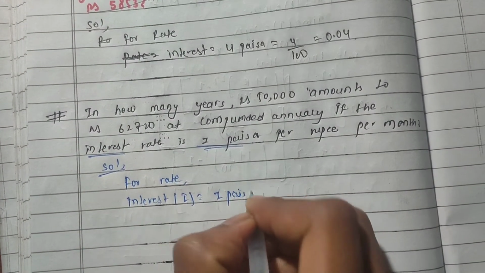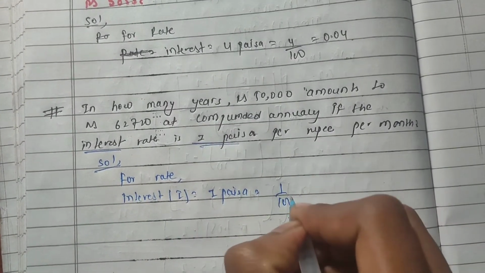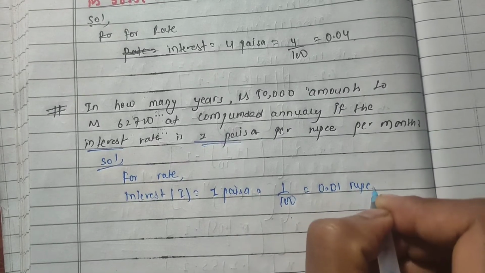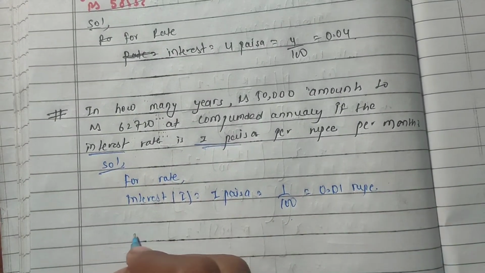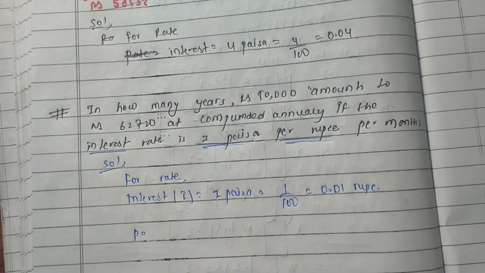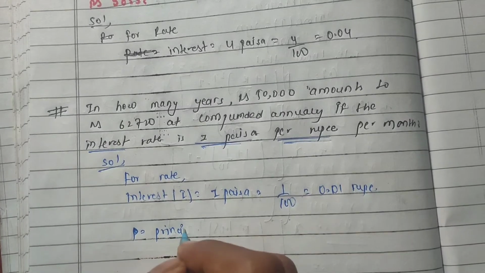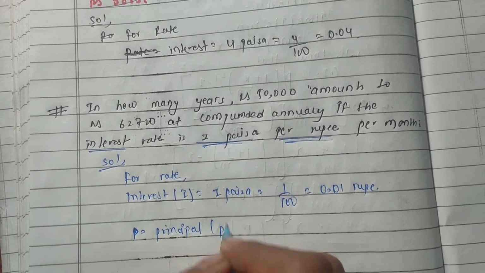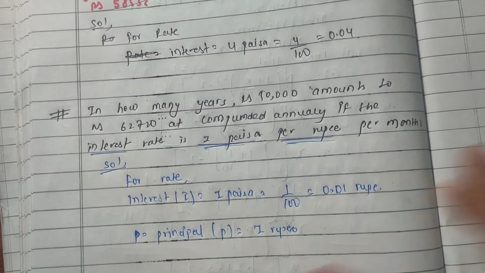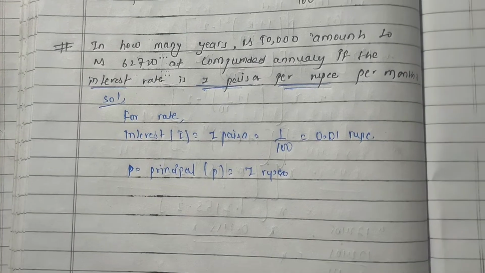First we have to convert into rupee, so 1 by 100 means 0.01 rupee. This is the interest. Now the principal is per rupee, so principal P equals 1 rupee. The time is given in months, and when the time is given in months, we must convert it into years.